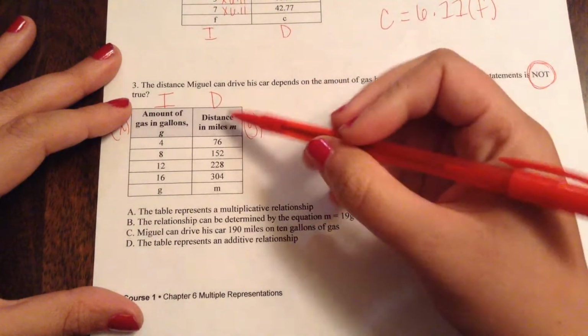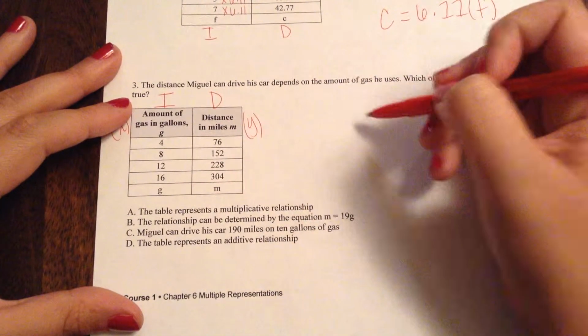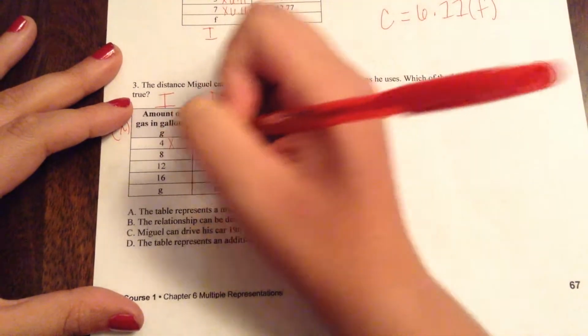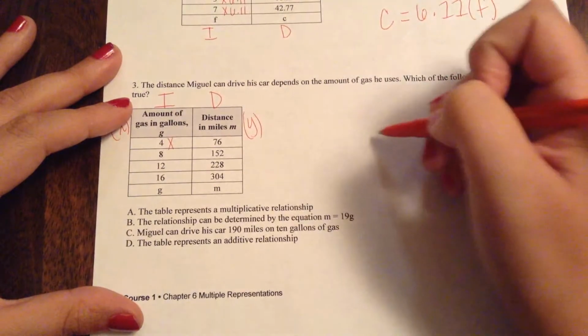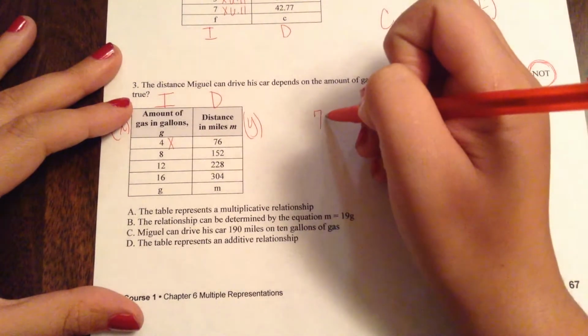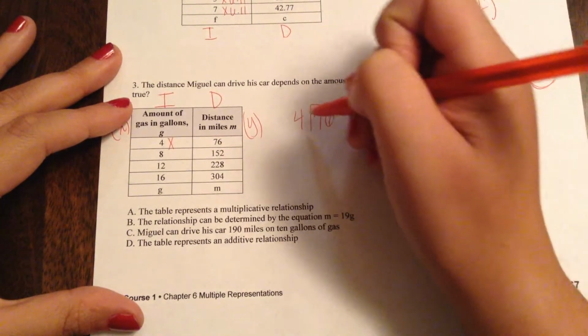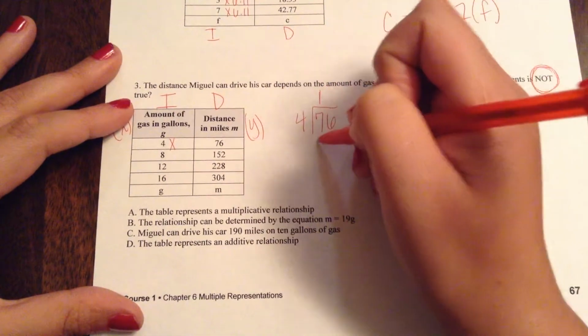Now, we need to find out what the equation is, okay? 4 times something is 76. So I'm going to divide to figure it out. So 76 divided by 4. So 4 goes into 7 one time.